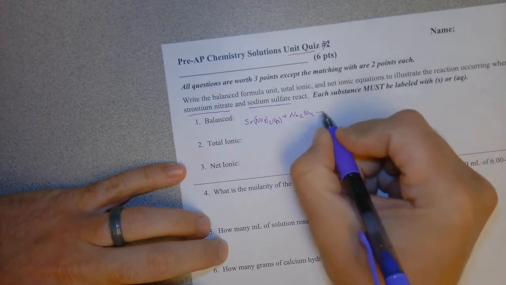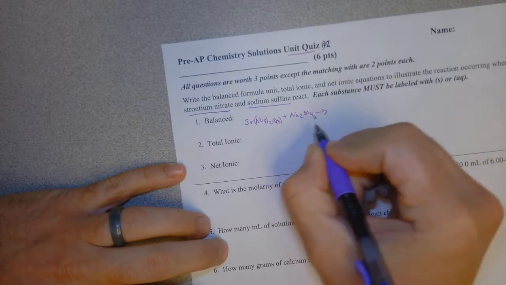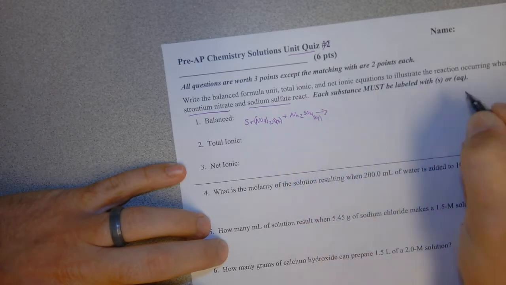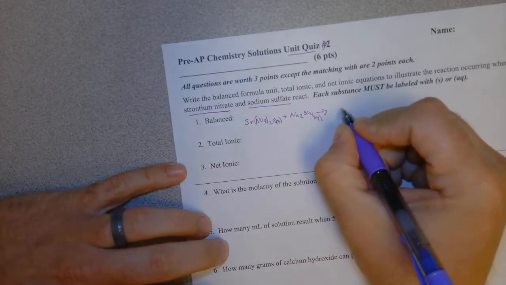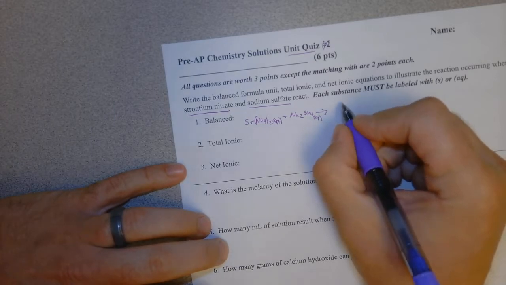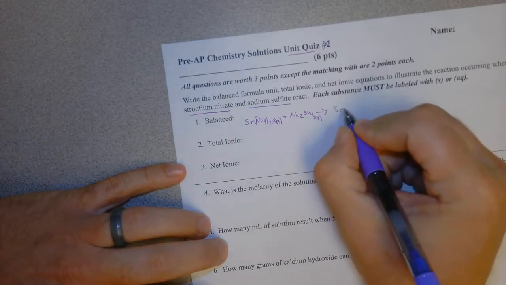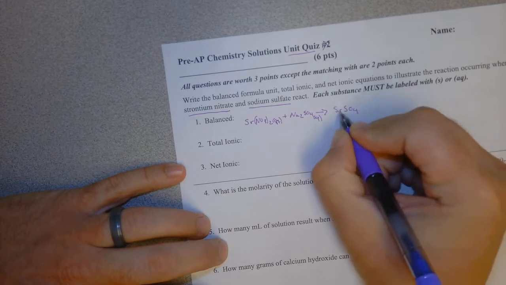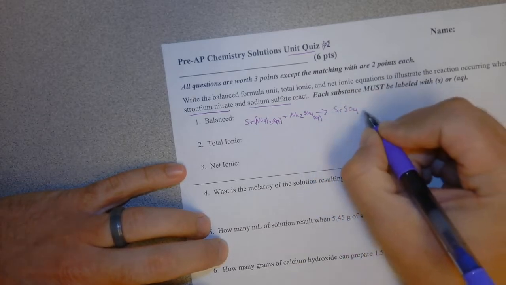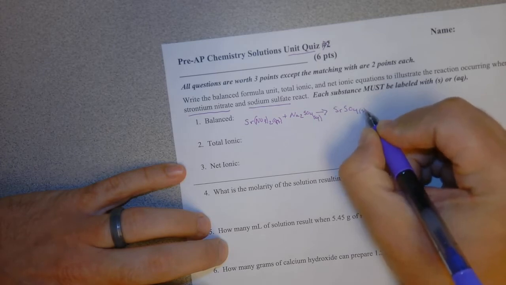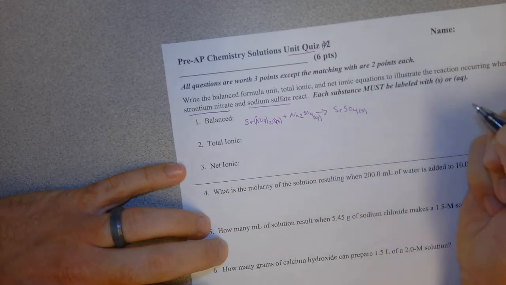And that will produce, and that's going to be aqueous as well. And that's going to produce, let's see here, what do we have first? Strontium sulfate. Both of those +2, -2, so those charges cancel out. And that is going to form a solid. So I should have seen the solid sign here.